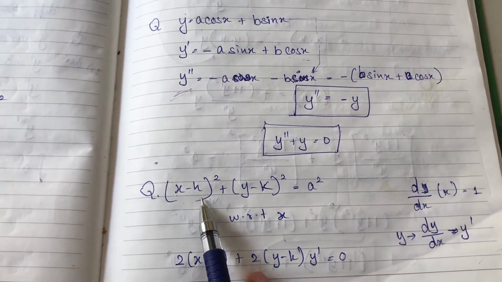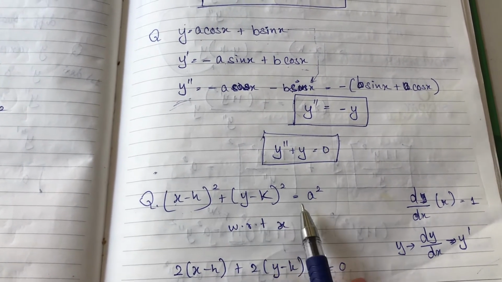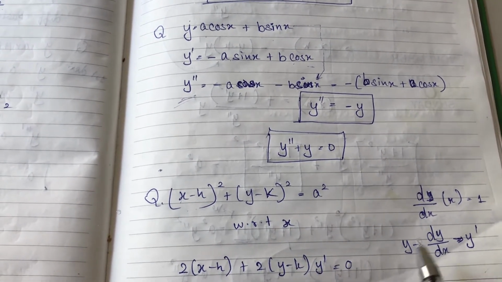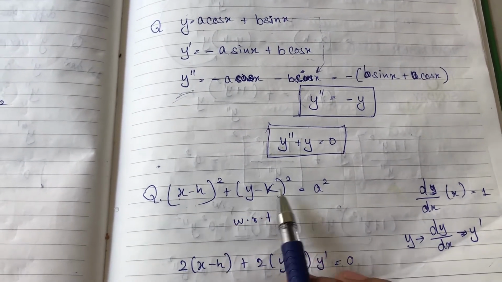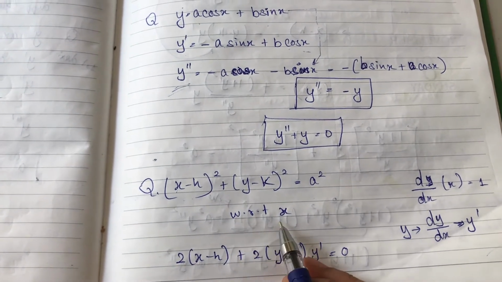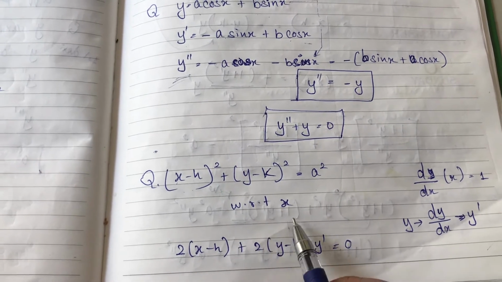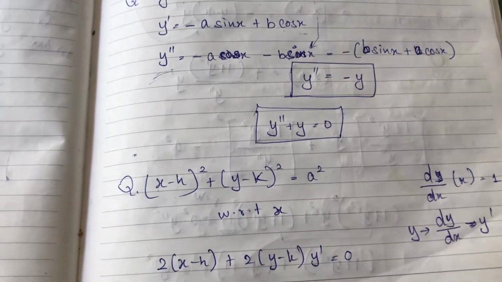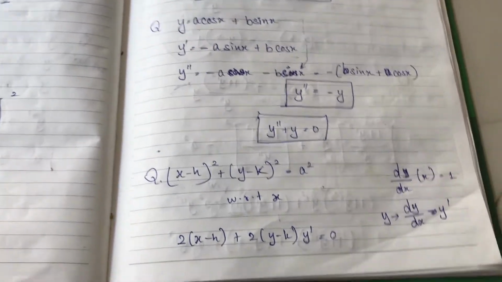And the next question: (x minus h) the whole square plus (y minus k) the whole square is equal to a square. What is the thing here? They have given 3 constants. So, first we need to find with respect to x. I just need to differentiate it with respect to x. Okay? So, let's see that.